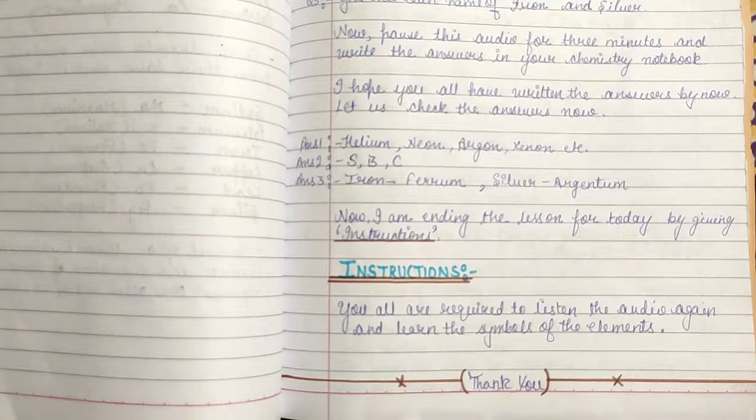Now I am ending the lesson for today by giving instructions. So the instructions are, you all are required to listen to the audio again and learn the symbols of the elements.